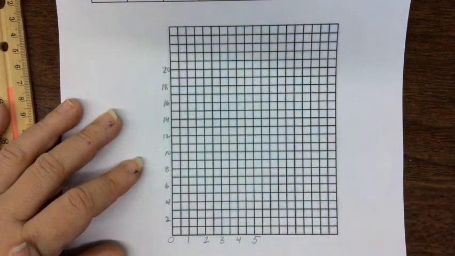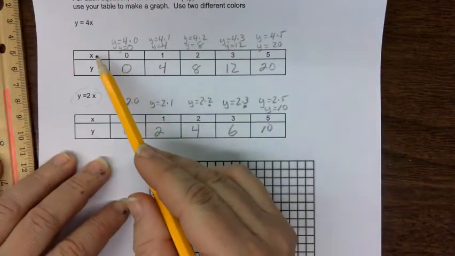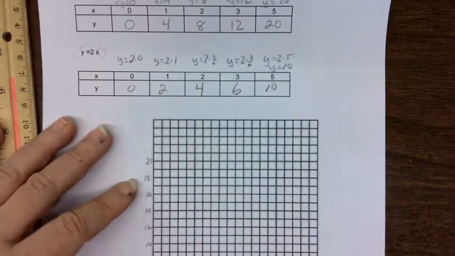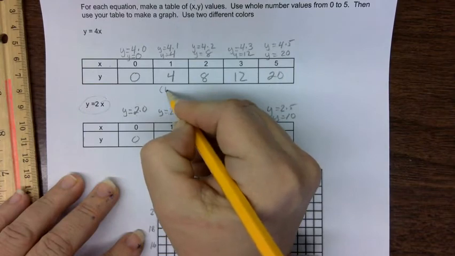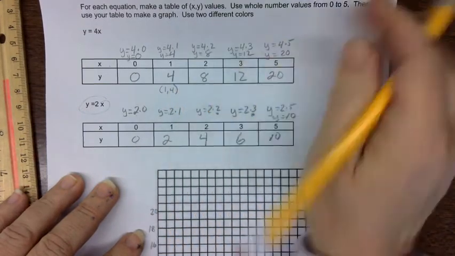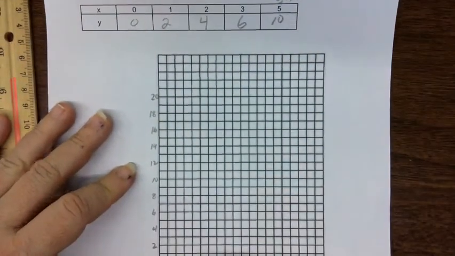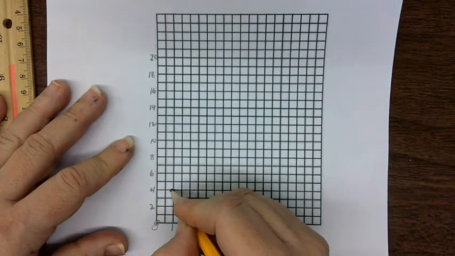Okay, so now I'm going to do my first line, which when my x is 0, y is 0. So here I have 1, comma 4. Okay, so I'm going to go to the right 1 and up 4.